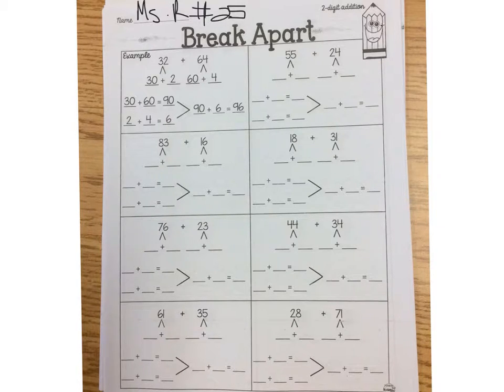It shows 32 plus 64. So what we're going to do is break apart the tens and ones place in both numbers. As you can see, there is a 3 in the tens place in 32. We need to write down the value of 3 tens. So not just 3, or that we have 3 tens, but the value of them, what they are worth, what 3 tens equal. So if I have 3 tens, I know it equals 30, and that's where I got the 30.